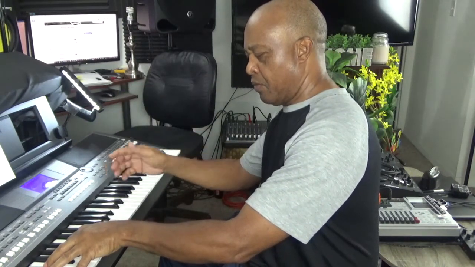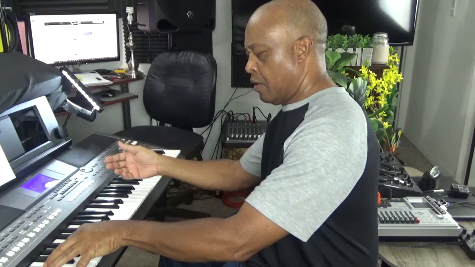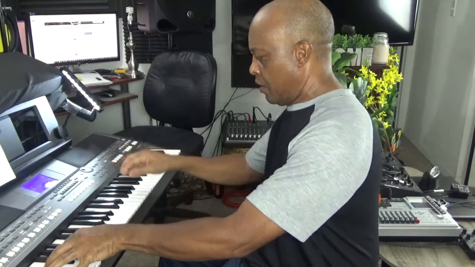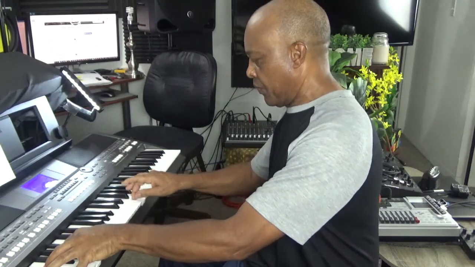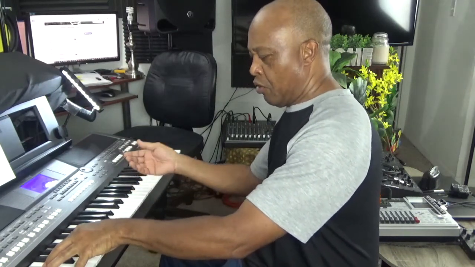C minor 7th played with my left hand, and I add the note F, and now you have C minor 11.